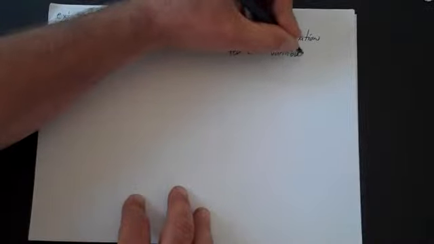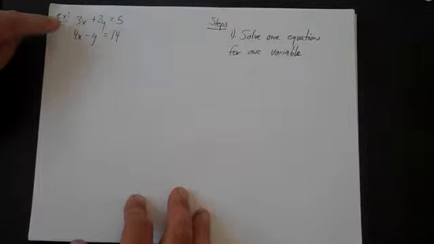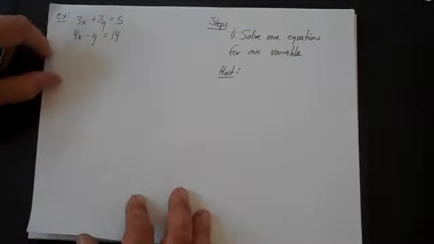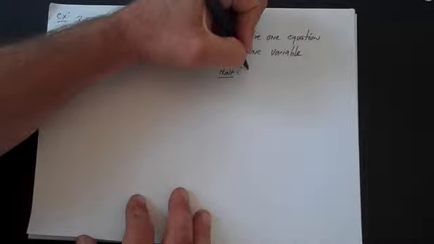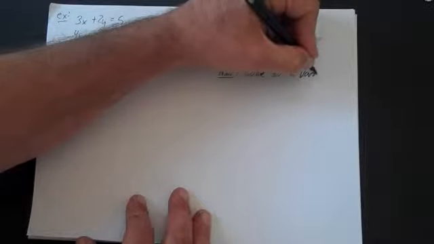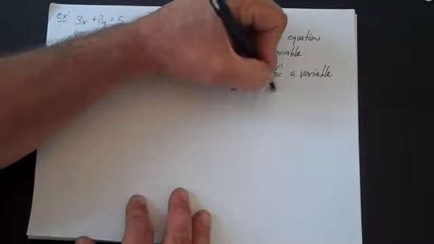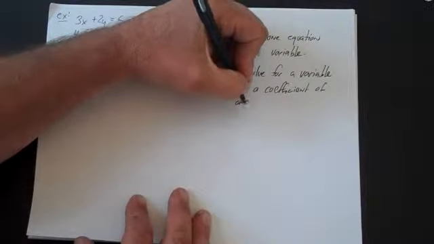Now, it actually doesn't matter which equation we start with, but there's an important hint here. This is going to be much easier if we start with a variable with a coefficient of 1 or minus 1. Otherwise, you'll end up with fractions. If you end up with some fractions, you might want to stop and ask yourself if you can start over and start with a variable with a coefficient of 1 or minus 1. So solve for a variable with a coefficient of 1 or minus 1.